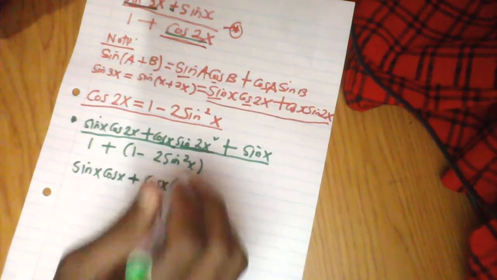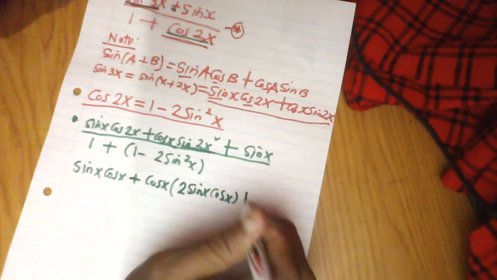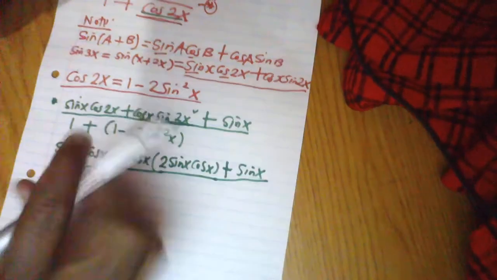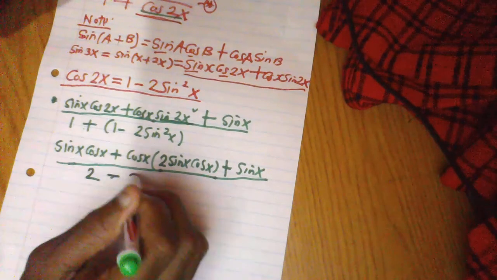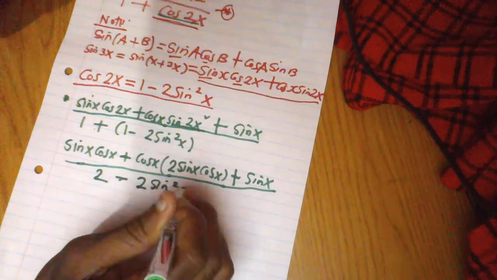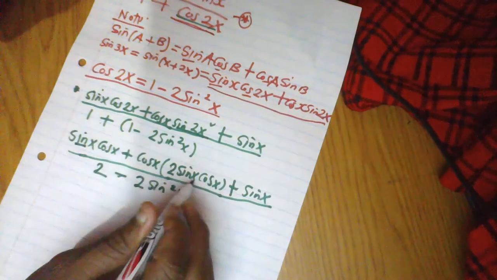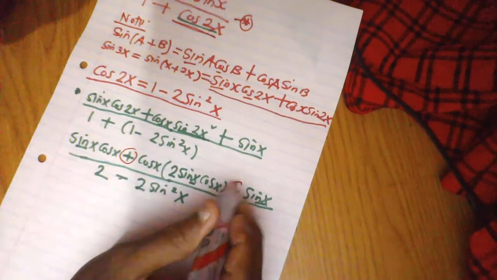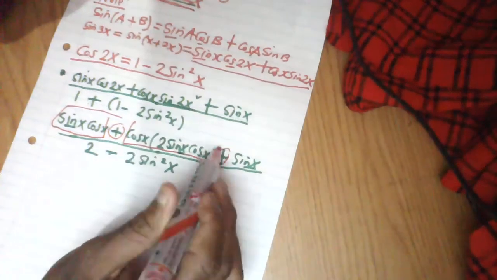What is sine of double angle? Sine of double angle is 2 sine x cos x, and you have a plus sine x, and over 1 plus 1 equal to 2, and then it's going to be minus 2 sine square x. Okay, so now look, we have a sine x in the 3 groups. What do you mean when you say 3 groups? Because look, you have a sine, you have a plus, and you have a sine. So this is the first group, this is the second group, and this is the third group.